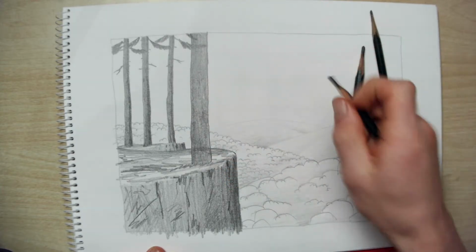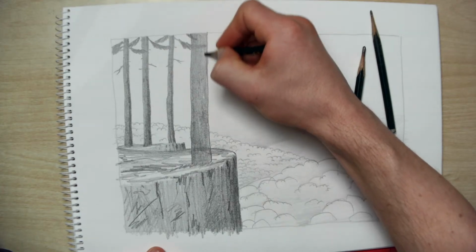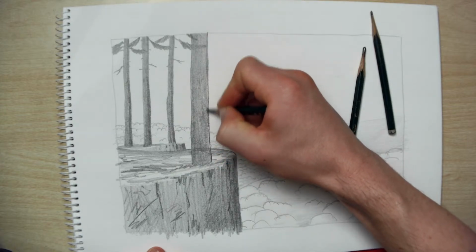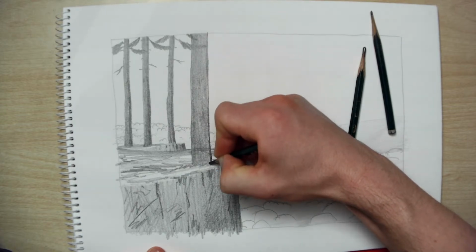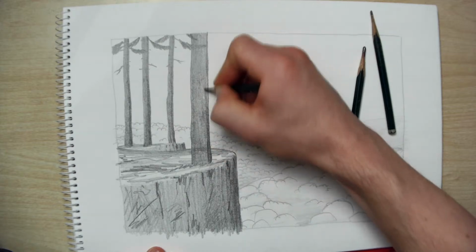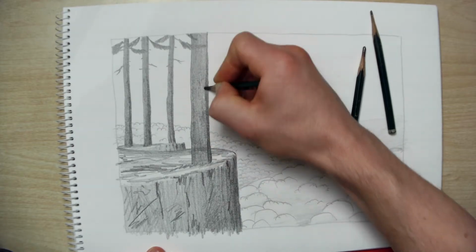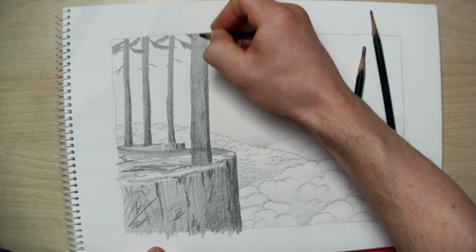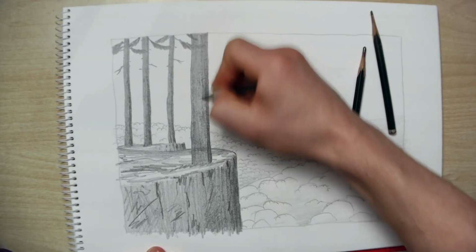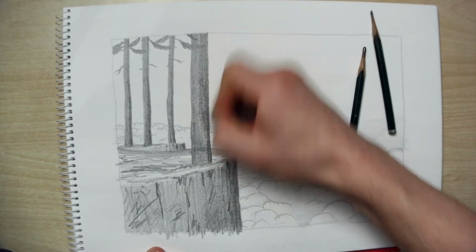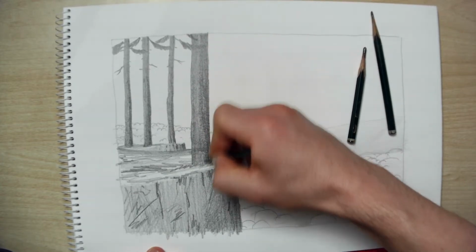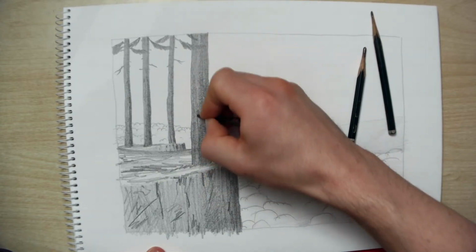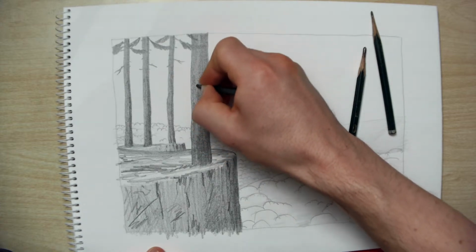Okay, going in with the 3B pencil to give it a darker shadow side right here. And also maybe a little bit of structure.